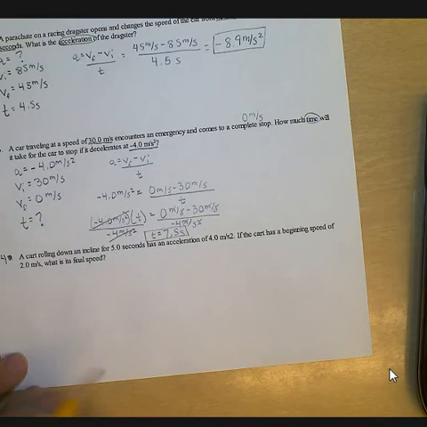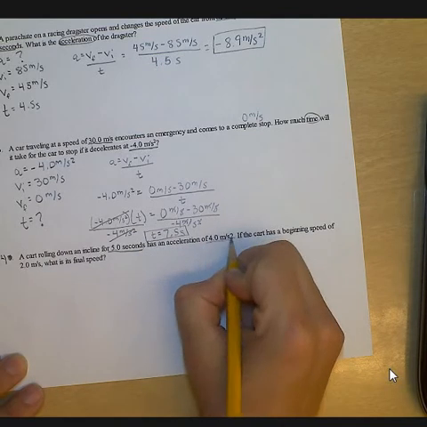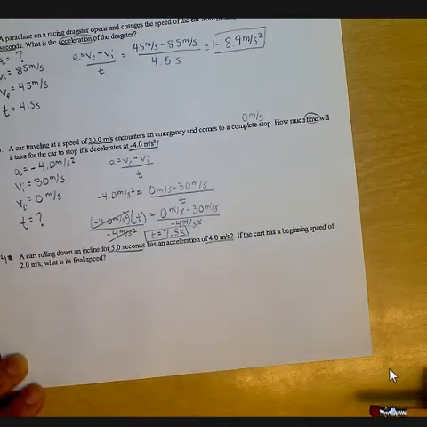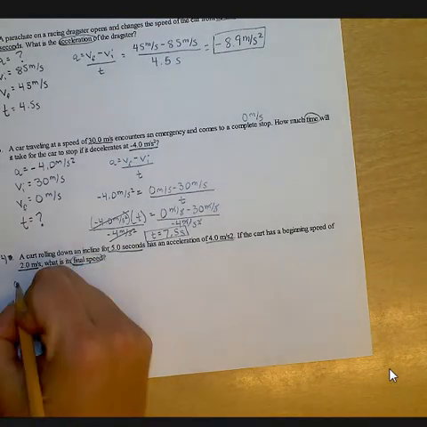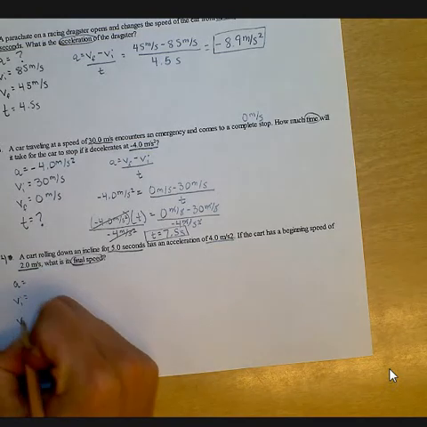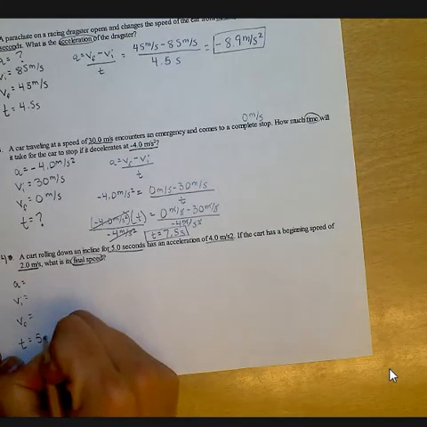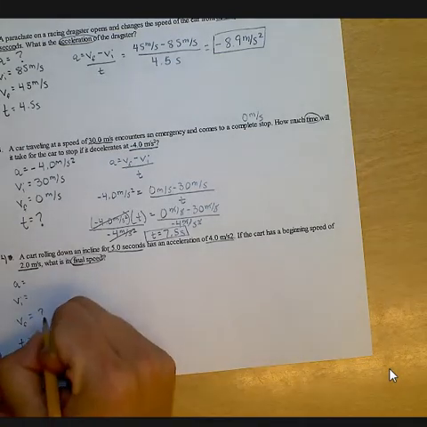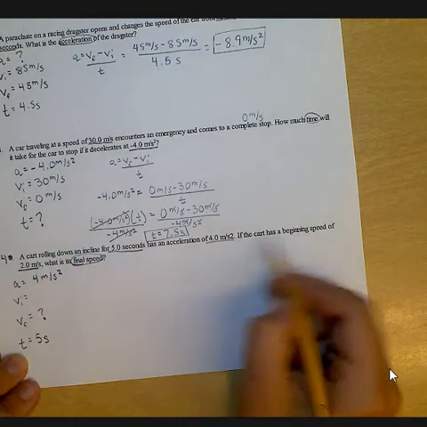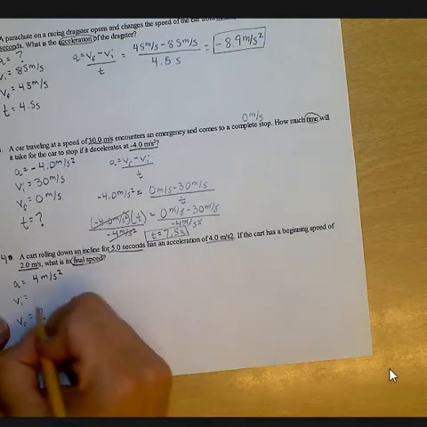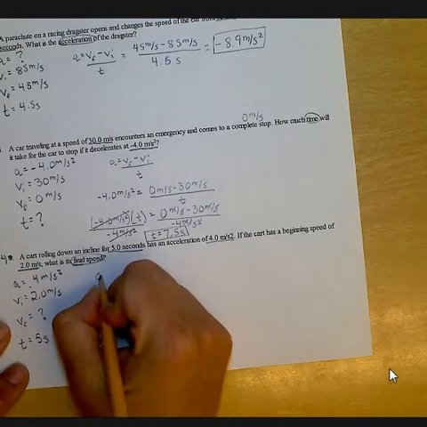A cart rolling down an incline for 5 seconds has an acceleration of 4 meters per second squared. If the cart has a beginning speed of 2 meters per second, what is its final speed? Okay, so we'll write down what we know and what we don't know. 5 seconds. I'm looking for my final speed. I have an acceleration of 4 meters per second squared, and it has a beginning speed, an initial, of 2.0 meters per second. I'll plug that into my equation.